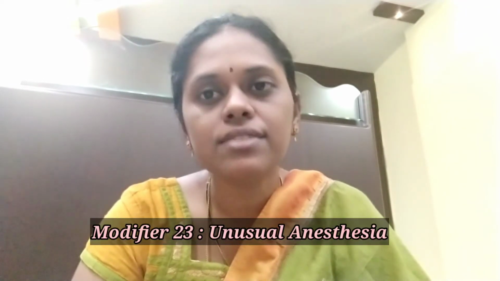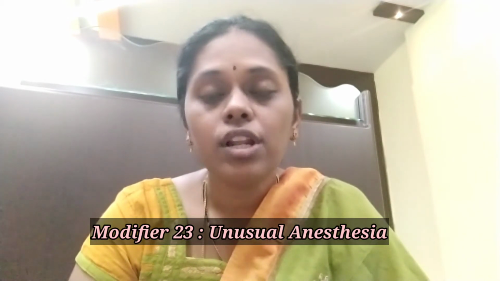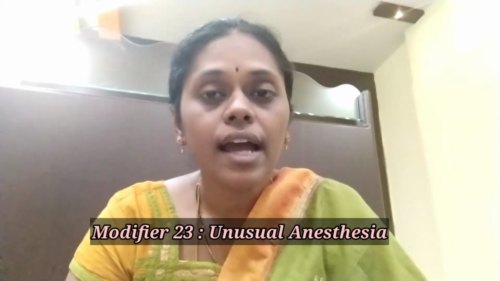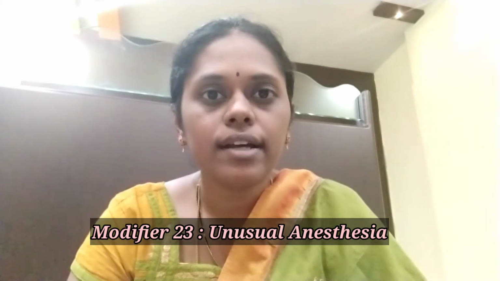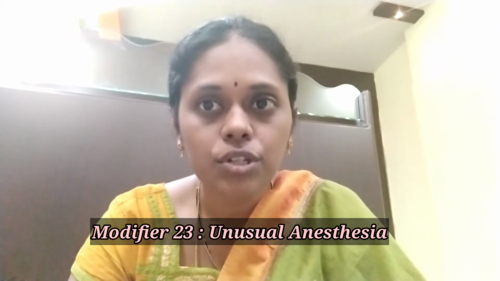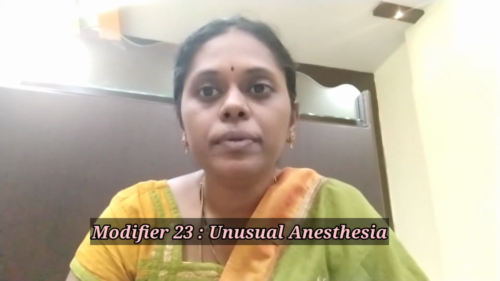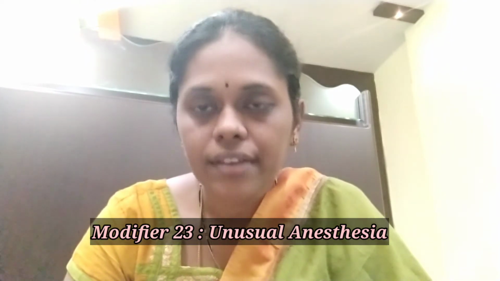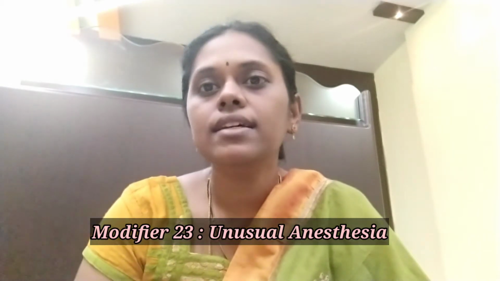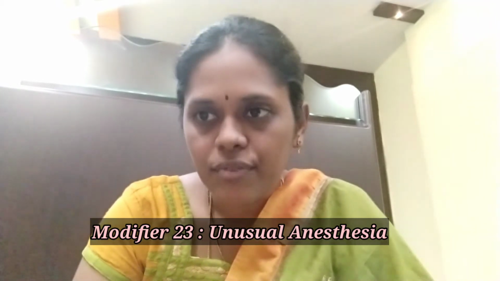Then coming to 23 modifier, it is unusual anesthesia. Unusual anesthesia means for some patients the exact dose of anesthesia will not be sufficient, so the anesthetist or surgeon gives a larger amount or increases the dose of anesthesia for the patient to be under anesthesia. Then we assign 23 modifier to the CPT and bill it, stating that it is an unusual anesthesia service.